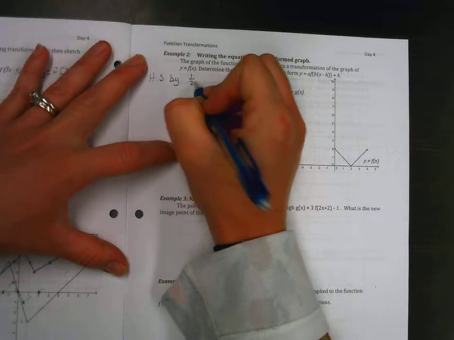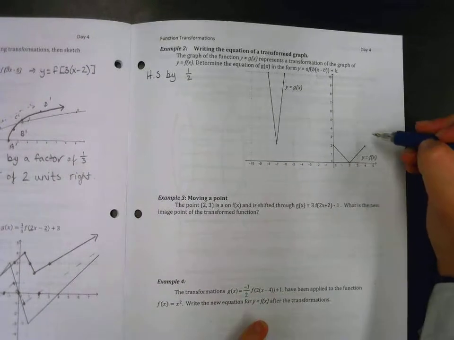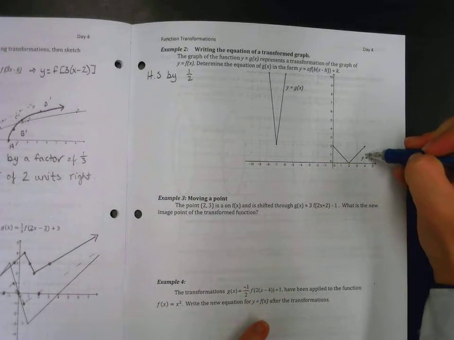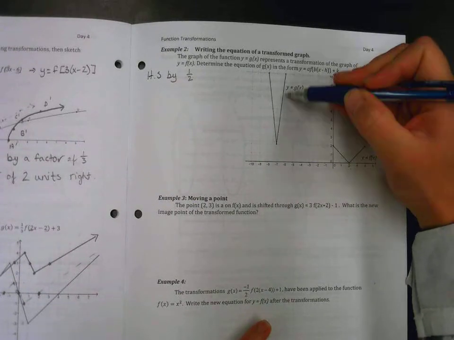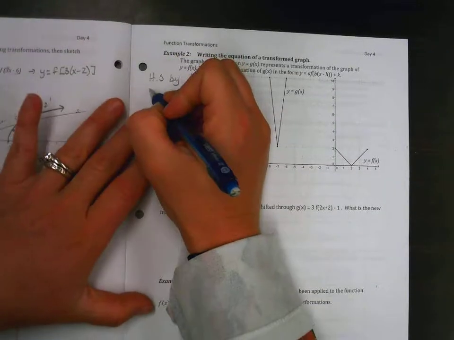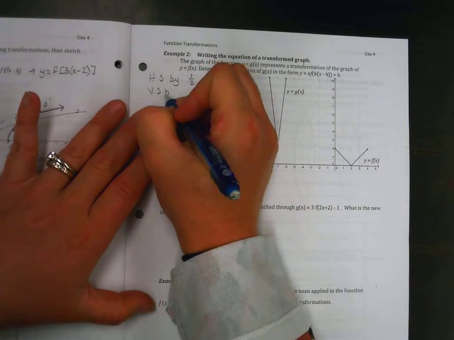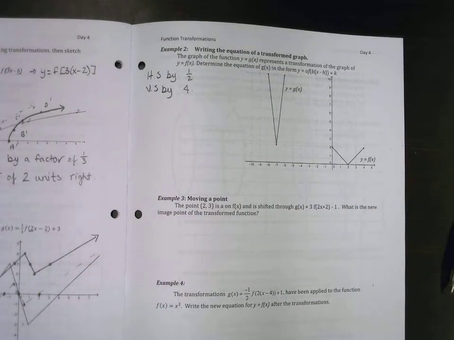Okay. What else is happening? Let's look vertically. Vertically, originally this graph was 2 units high. It is now 8 units high. So that tells me there's also been a vertical stretch by 4. All right, so here is the tricky part. Because the order of transformations matters, that is going to affect how the translation works.